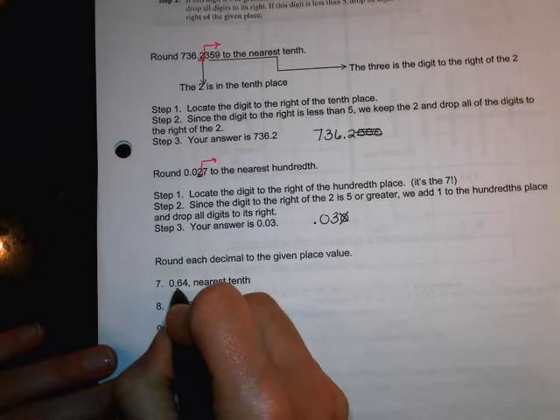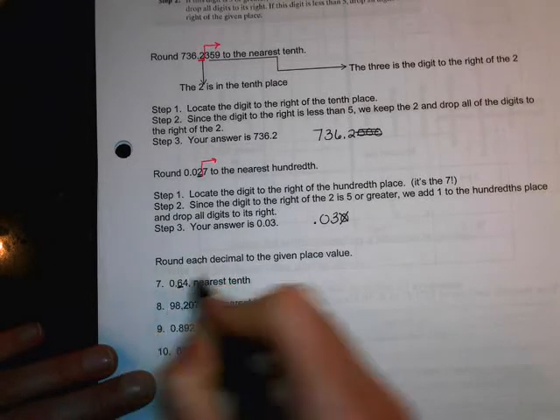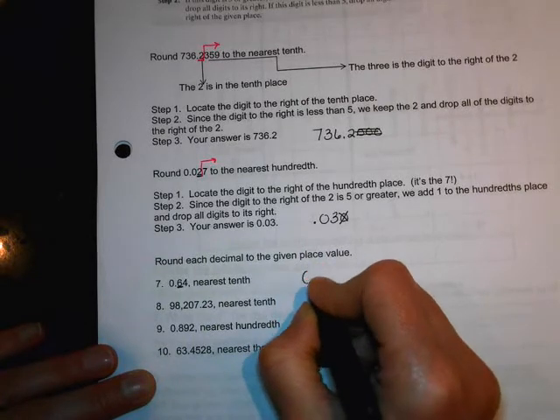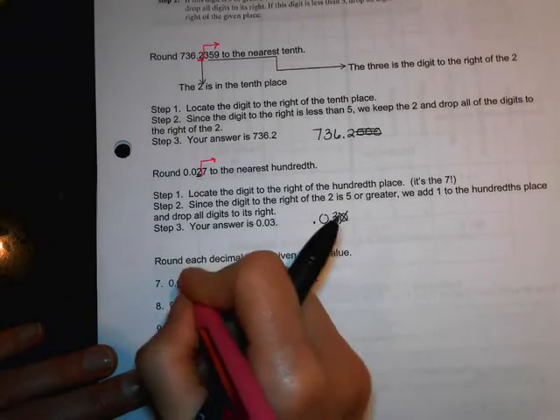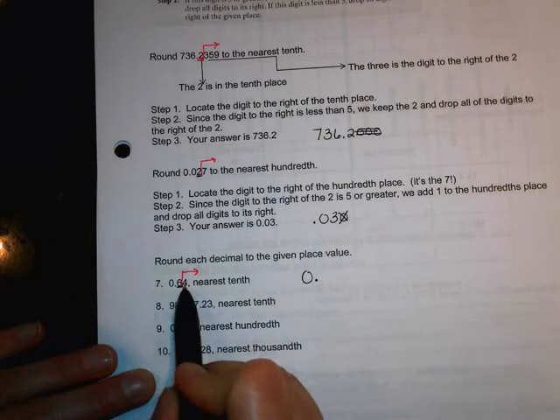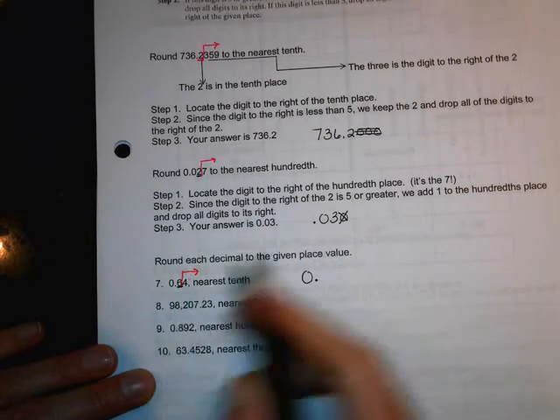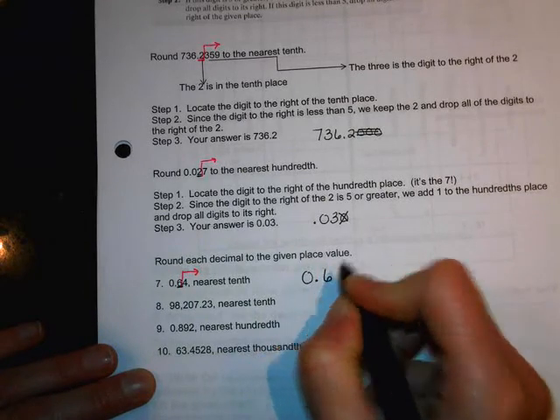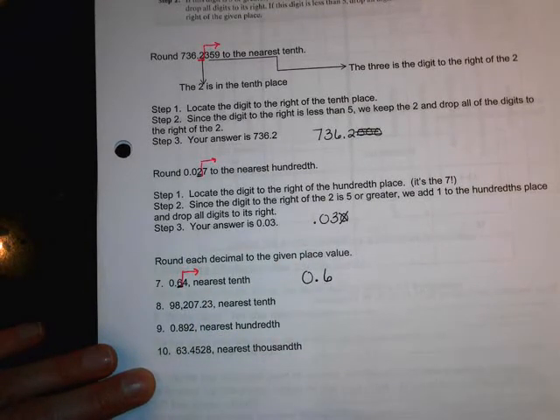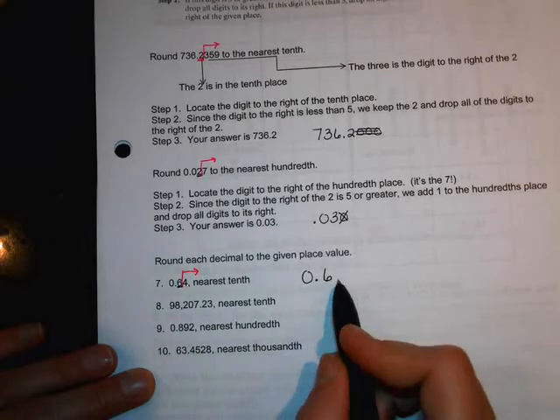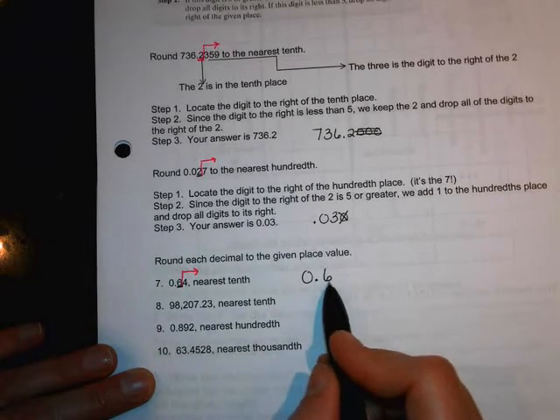Okay, so to the nearest tenth, do we keep the 6 or make it higher? Here's my wall. Because the number on the other side of the wall is smaller than 5, we keep the 6. And then we don't have to write any numbers after that. You can make them zeros, but since they're after the last digit after the decimal, you don't need to write them.